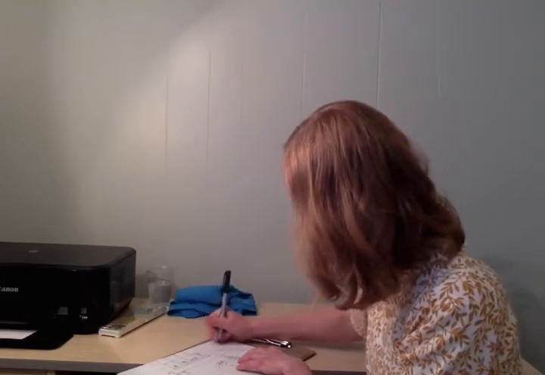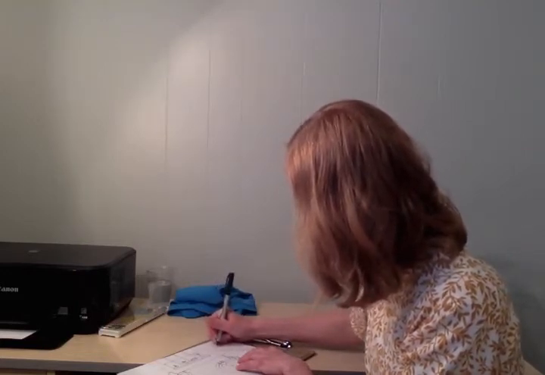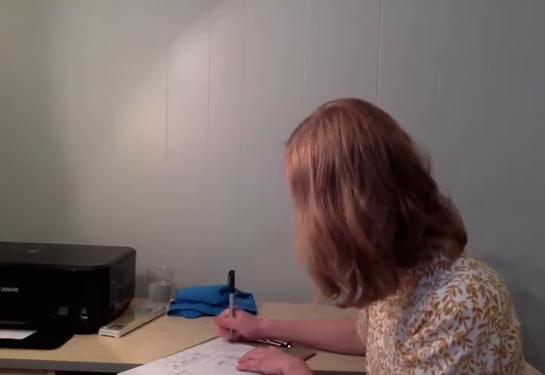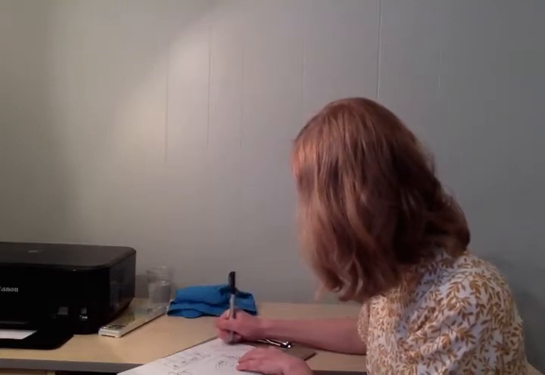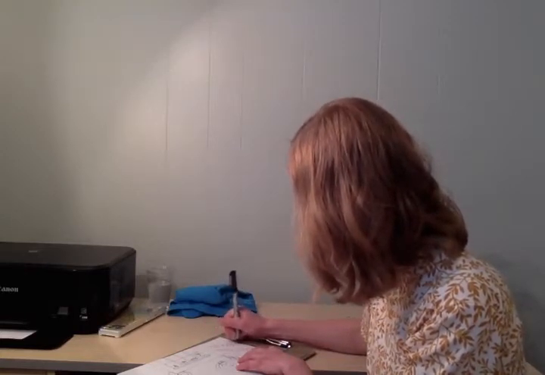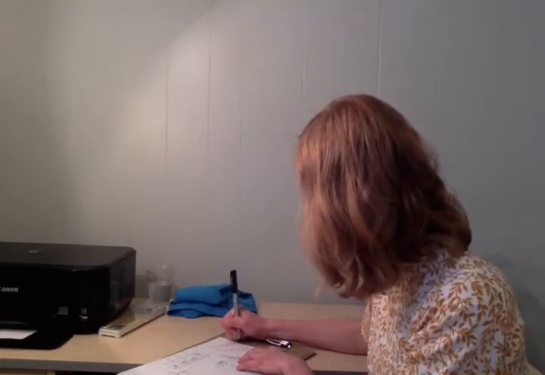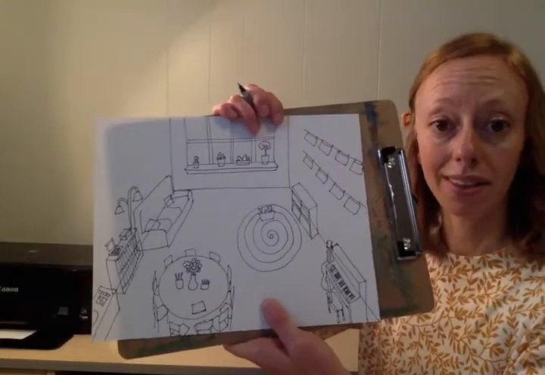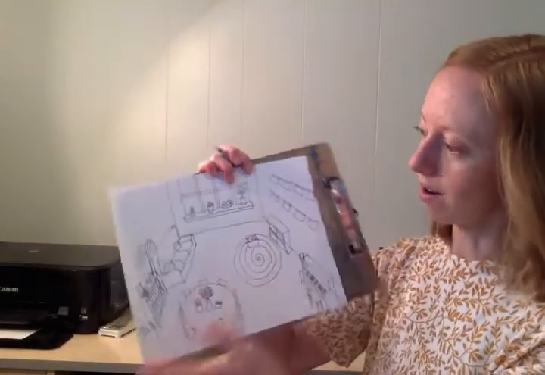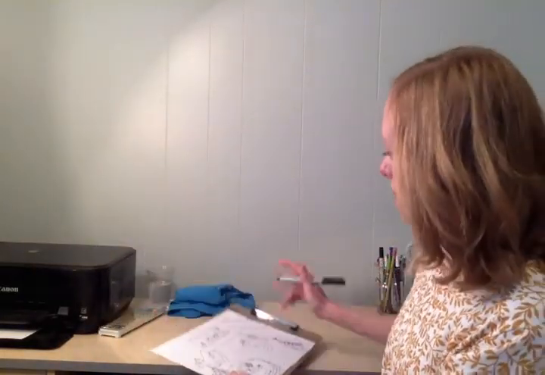In some schools we have clothespins, other schools we do magnets on a whiteboard or tape up our art on the whiteboard. So here's a gallery of art, and then I probably have some work over here as well.